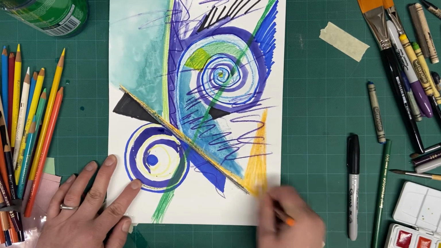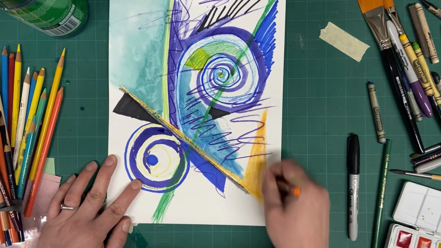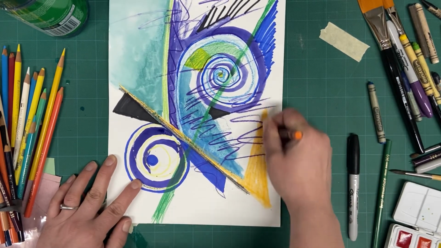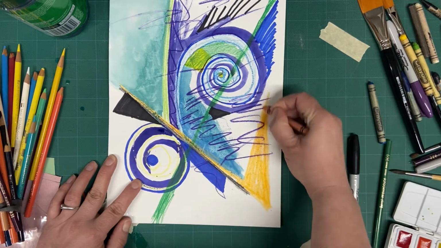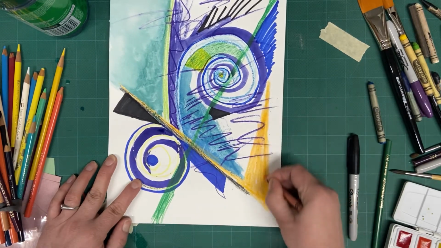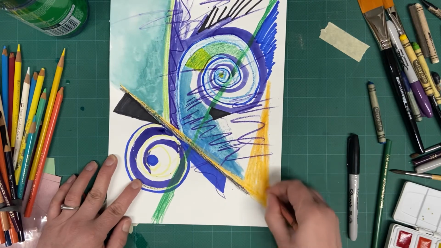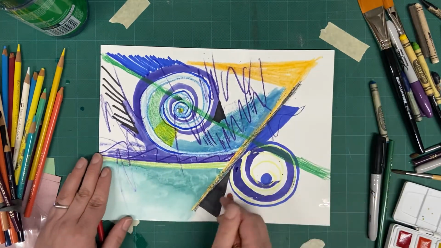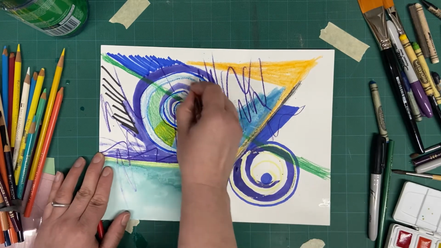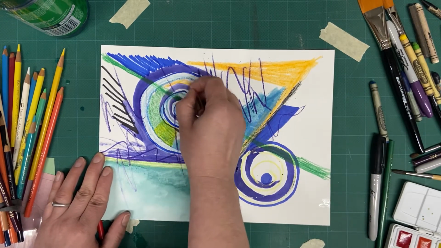Think of it all as a big experiment. And if a beautiful piece of artwork comes out of it, yay. If not, you do another experiment and another. And sometimes you come back to one of your old experiments when it's dry, add some more lines with a Sharpie, and you might find that you like it a lot better than you did the last time you looked at it.